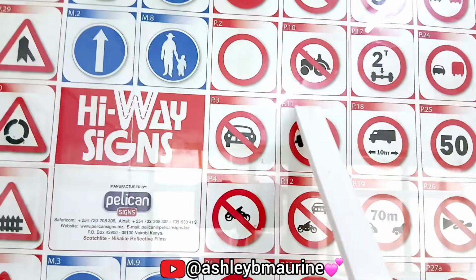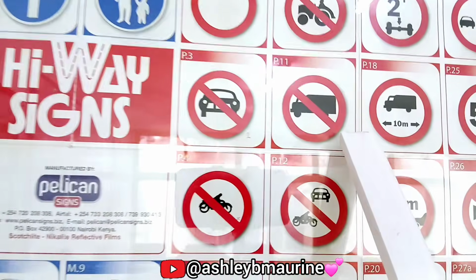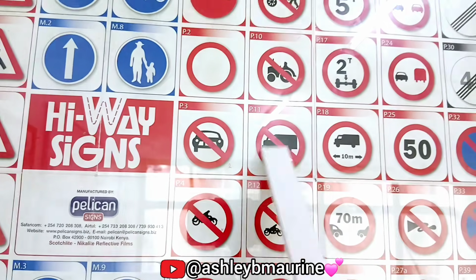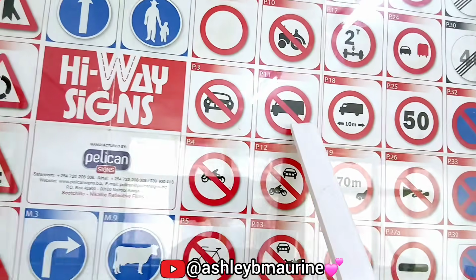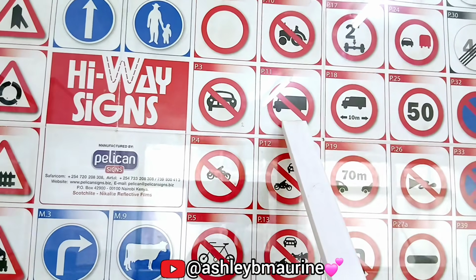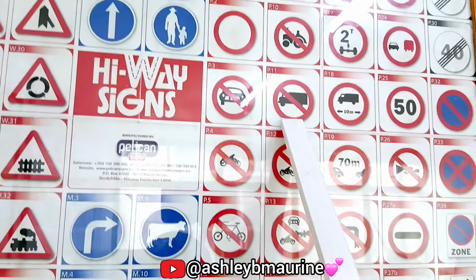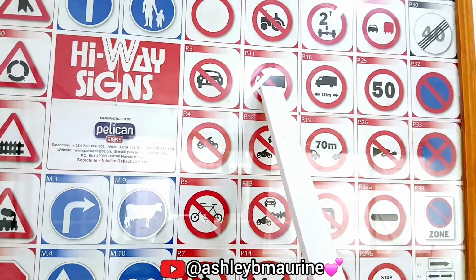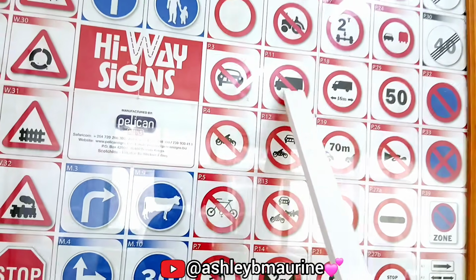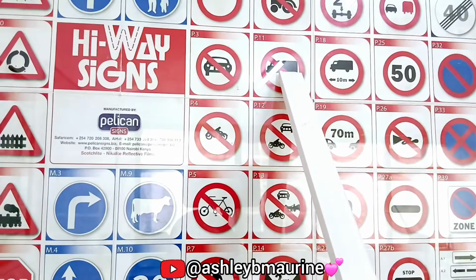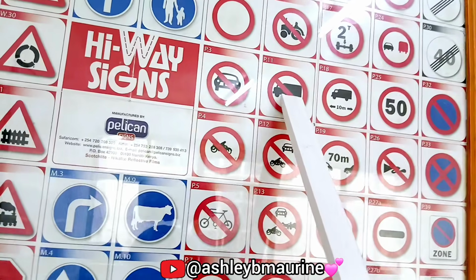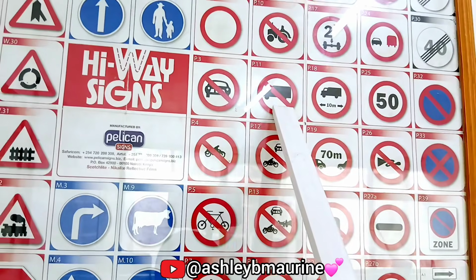Then we proceed. This one looks like a lorry, yes, but it doesn't mean that it's lorry. It's a heavy commercial vehicle. So no entry of heavy commercial vehicles. Heavy commercial vehicles, these are vehicles that are used to carry goods or passengers. In terms of goods, heavy commercial goods, they carry goods more than 3 tons or 3,000 kgs.